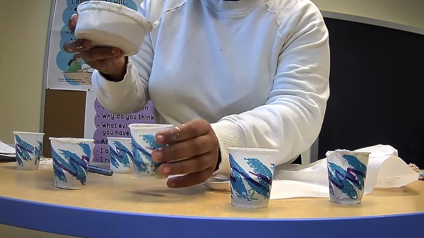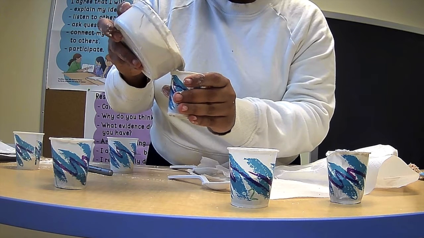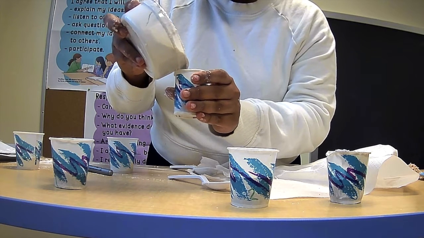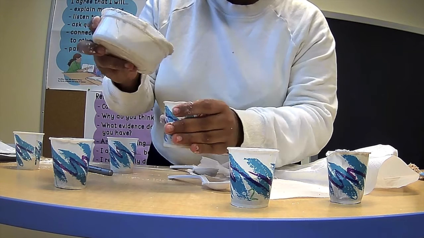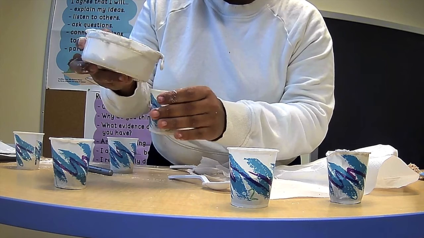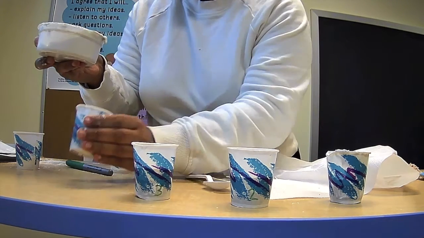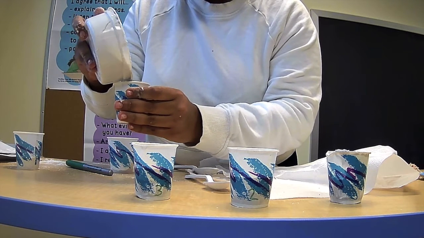We put in our first layer and do our second layer for the third rock. And in our third sediment, we're going to add the second layer.